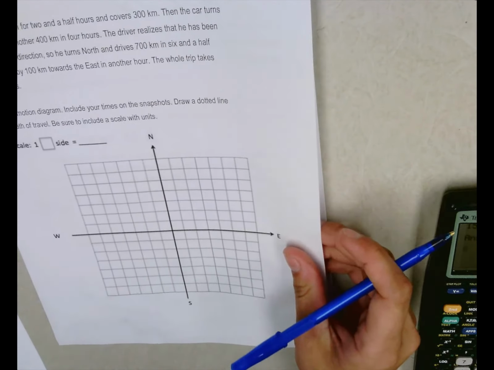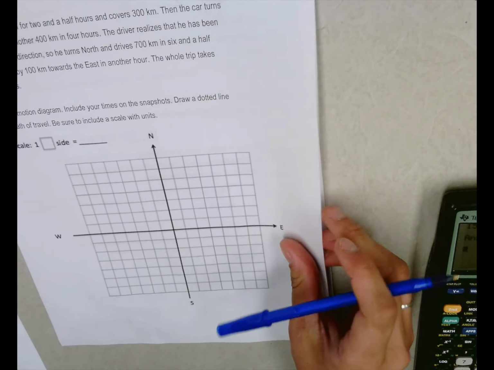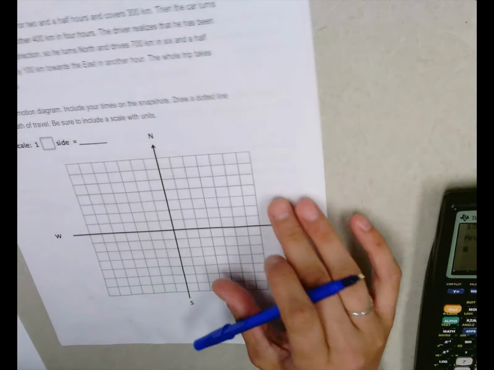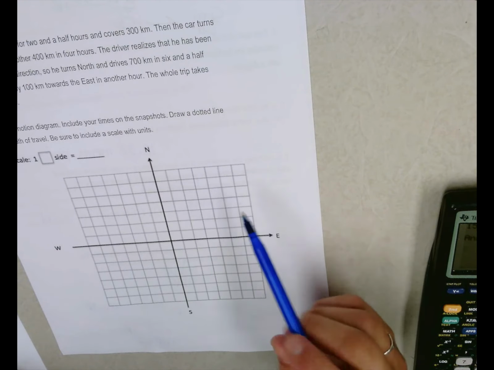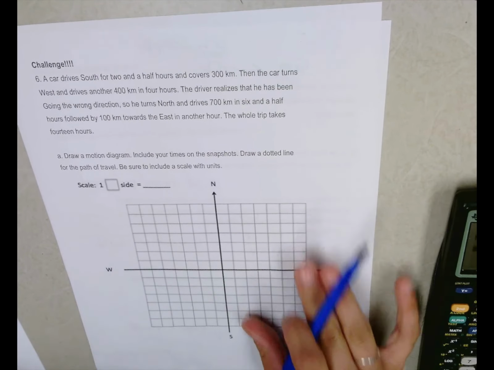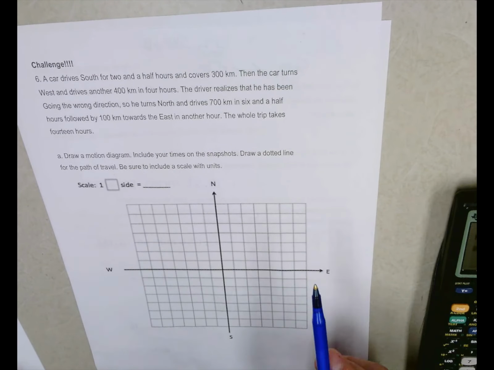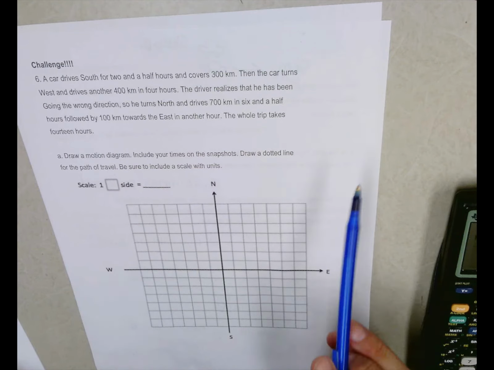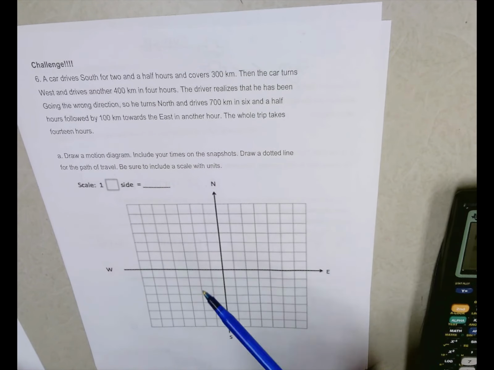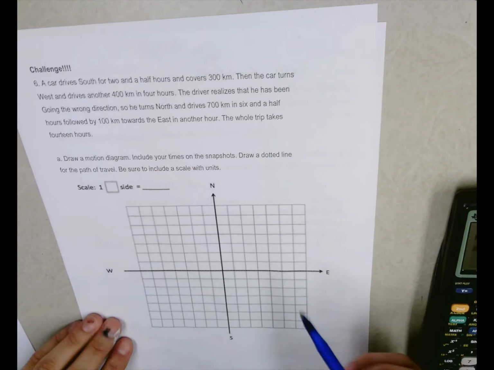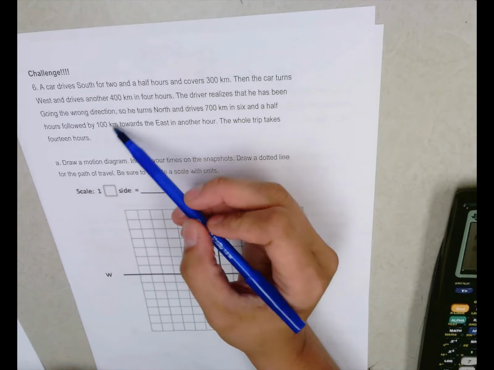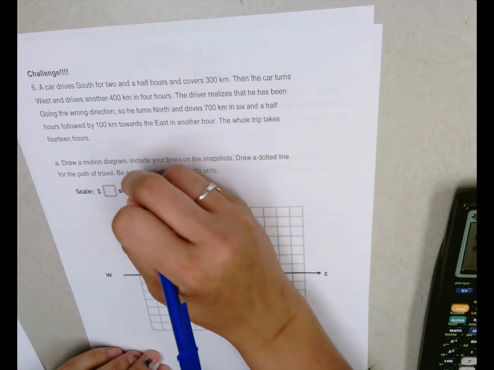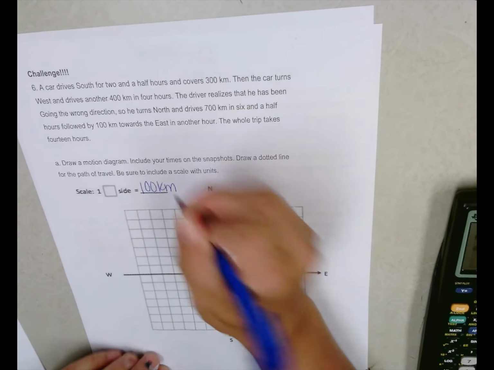Number 6 is a little bit of a challenge problem. I'm going to let you guys do that on your own, but I do want to encourage you guys to come and see me if you have any questions, okay? This is one that I will not have something quite this difficult on your guys' final assessment. However, if you can do this, you really should feel confident in your abilities, okay? And you can pick this block. All this means is, let's say I'm going to make it, because these are all in hundreds kilometers, I'm going to make each block 100 kilometers, okay?